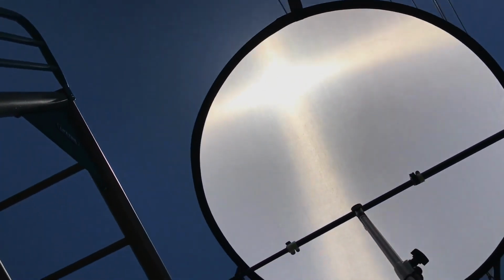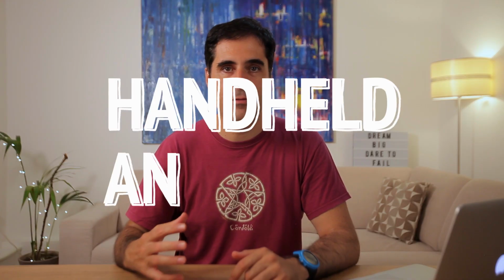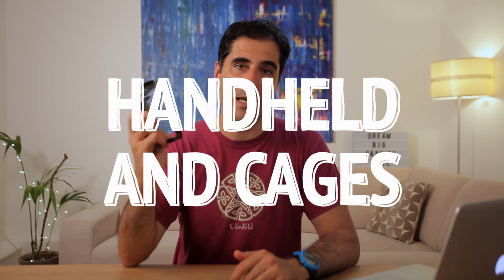This is especially important if you want to shoot between 12 and 4 when the sun is at the highest. So you just simply put a diffusion over your head and you convert the hard light into soft light, and your footage will look absolutely amazing. For handheld filming, I recommend that you use a cage.